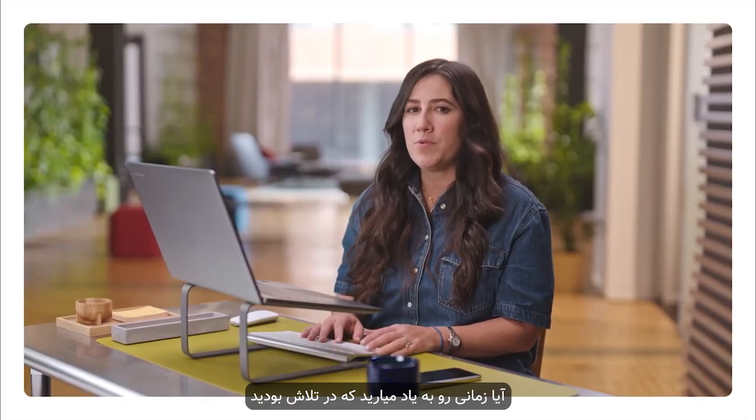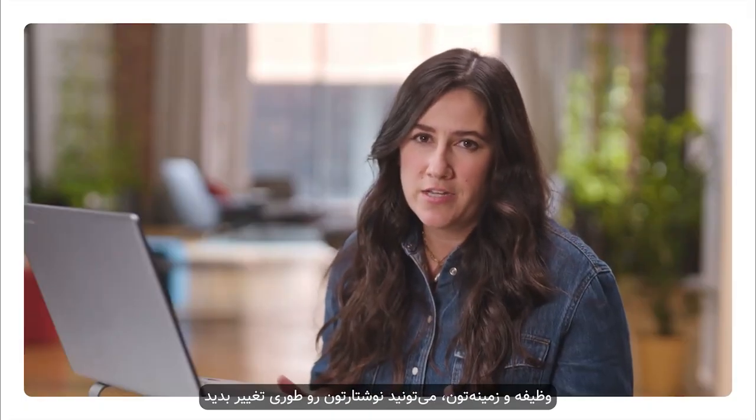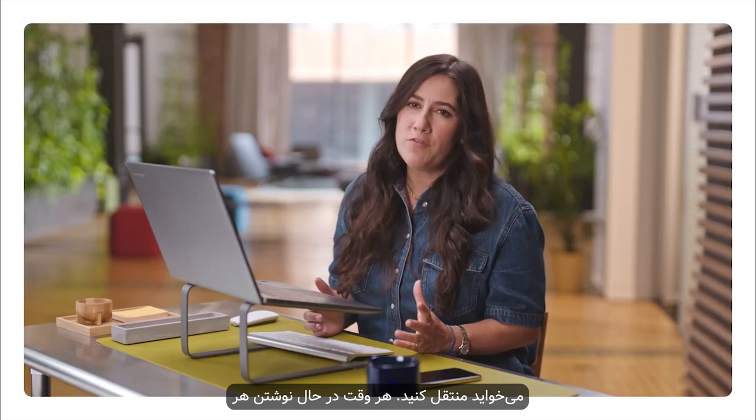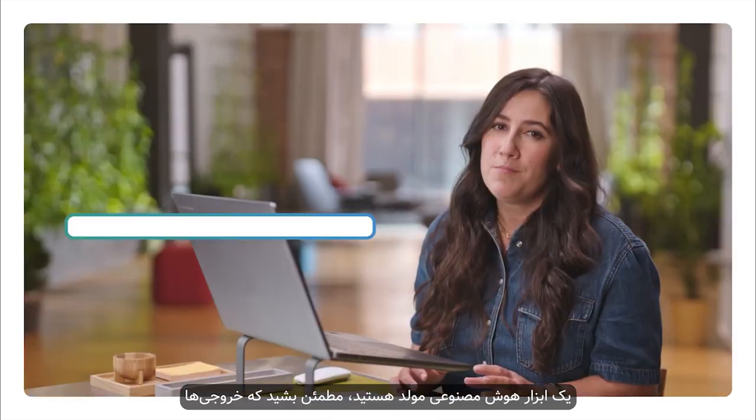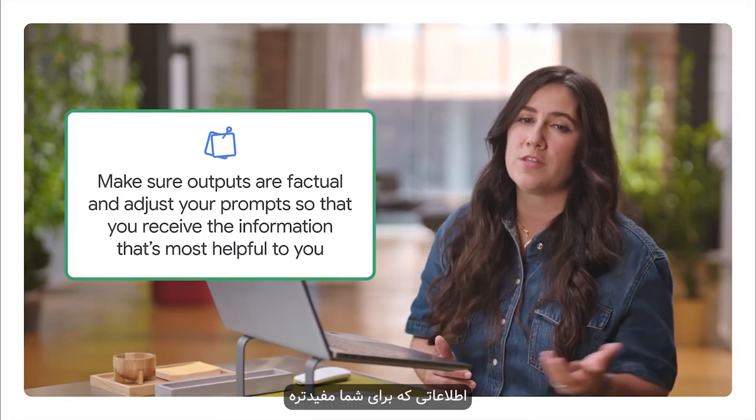Can you think of a time when you were having trouble figuring out how to get the tone right in something you've written? With some iterations to your task and context, you can tweak your writing to land your message how you want it. Whenever you're drafting any sort of communications with the help of a Gen AI tool, make sure the outputs are factual and adjust your prompts so that you receive the information that's most helpful to you.